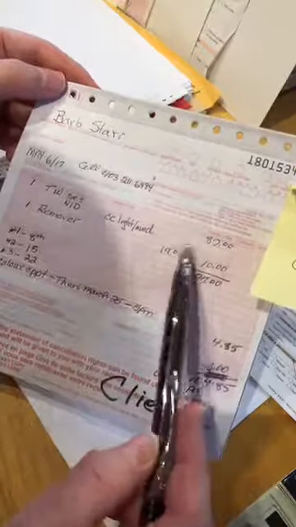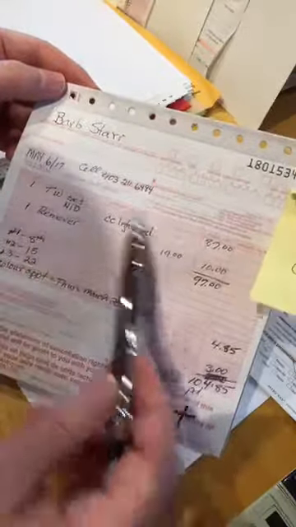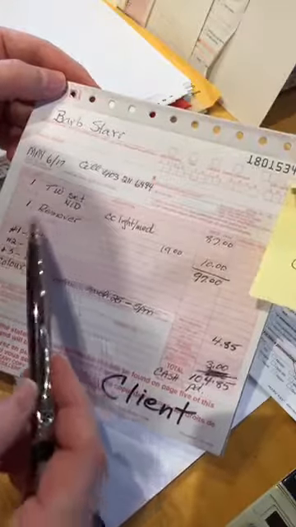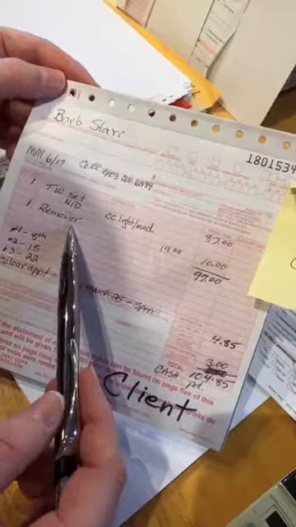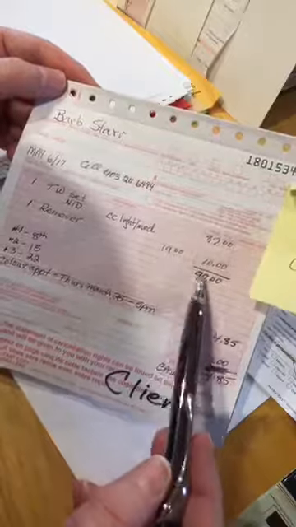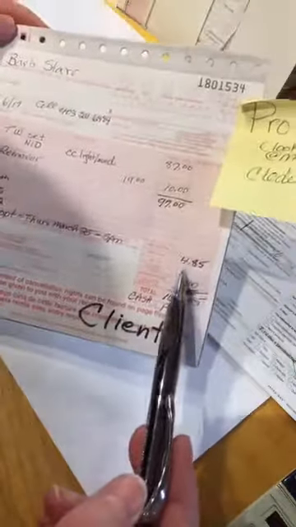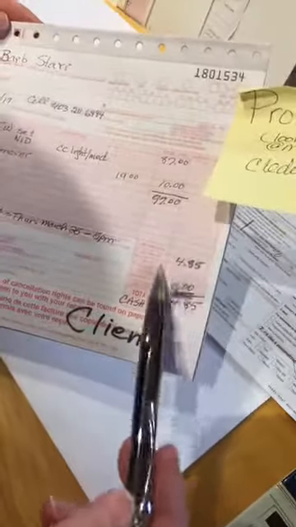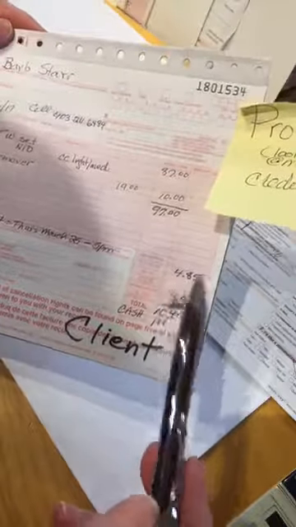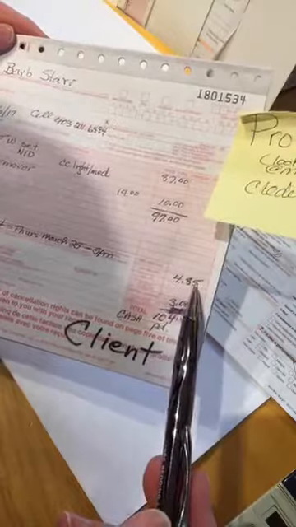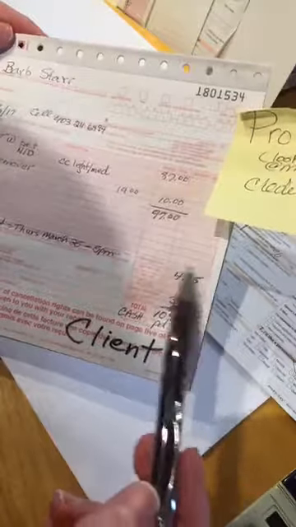You put the price, because with the set she could have one of the 3 items. She chose a remover. It's regularly $19. She's getting it for $10. You add those up. You put the taxes. This is Alberta, so you only have to put GST. No sales tax. If you live in other provinces, you have to put your sales tax.